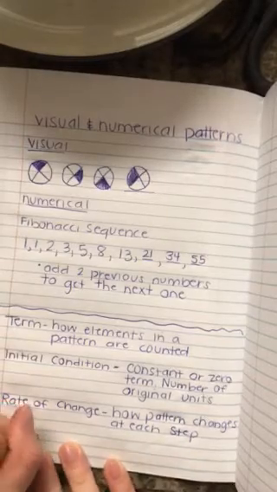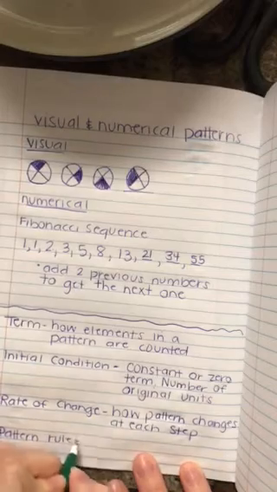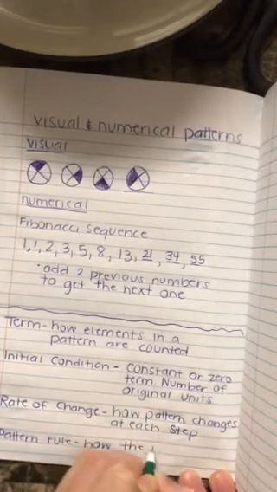And then your pattern rule is how the pattern is created.